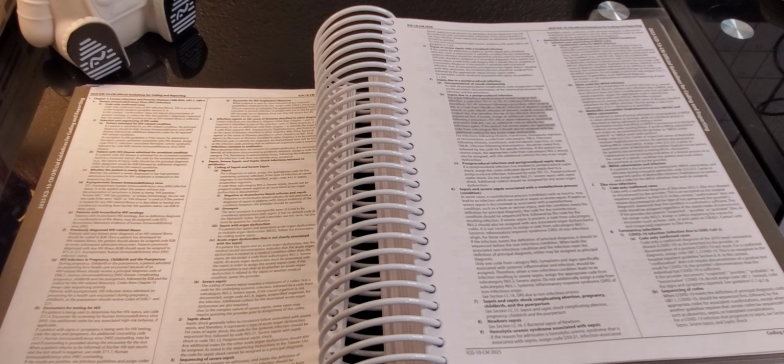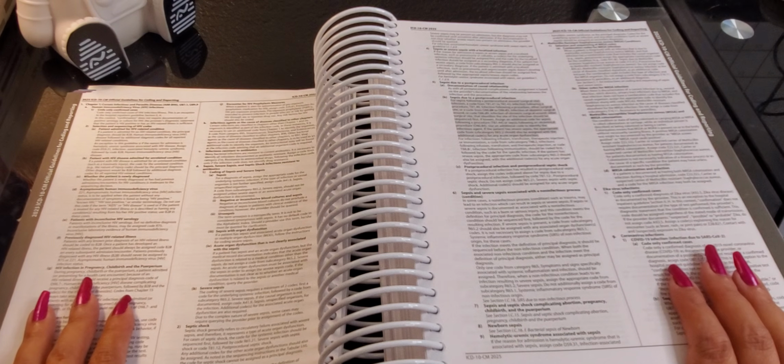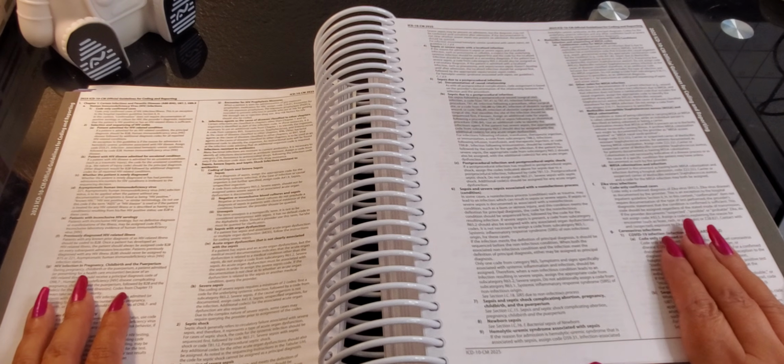Because a lot of people will tell me that too. Well, Blue, I'm really confused about sequencing. I'm really confused about Z codes. I'm really confused about injury codes, and I don't understand. It's all right here. Literally all right here.